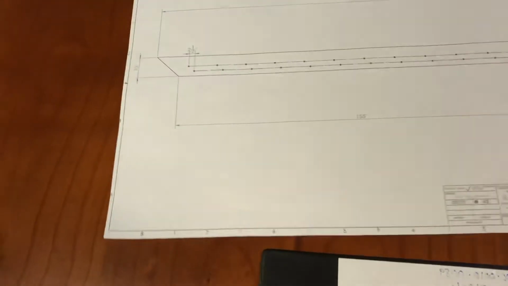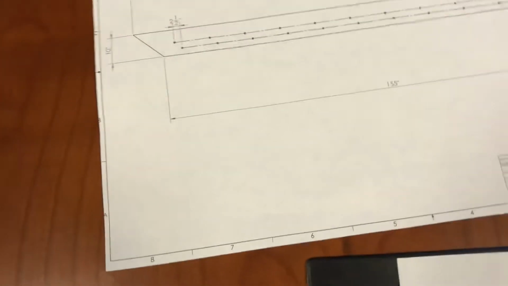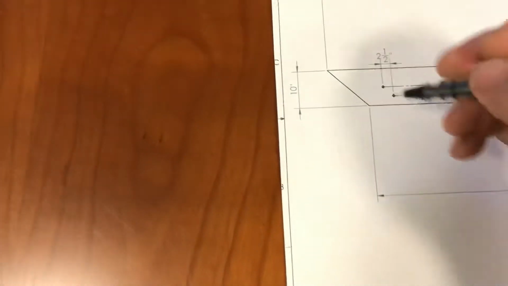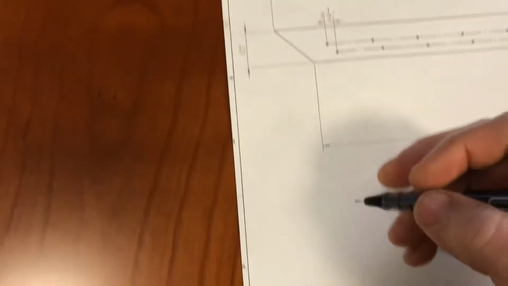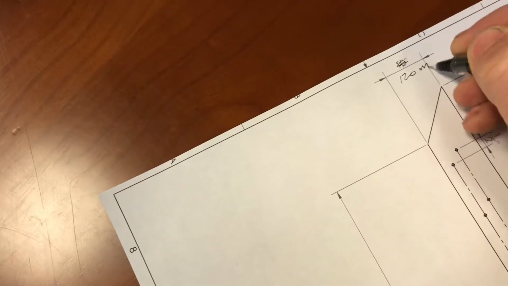So I just have a little print here. It's not the same part. I'm just going to use it to describe. So if we were looking at it like a graph, let's imagine that this is, I'm just going to make up some numbers, 120 millimeters.